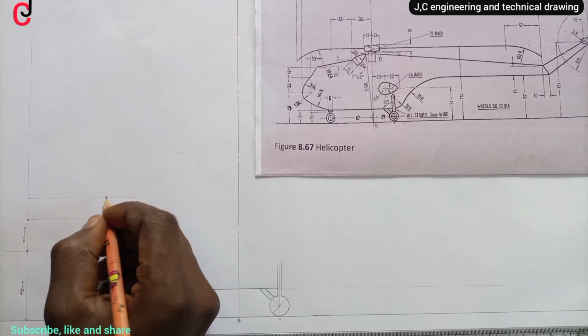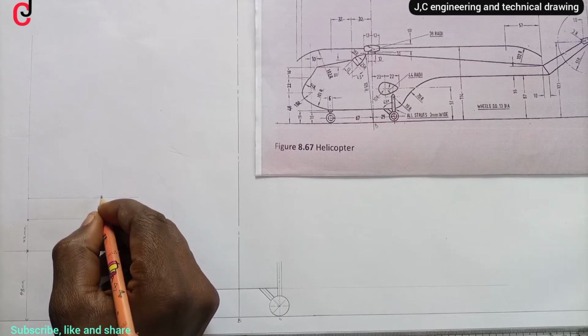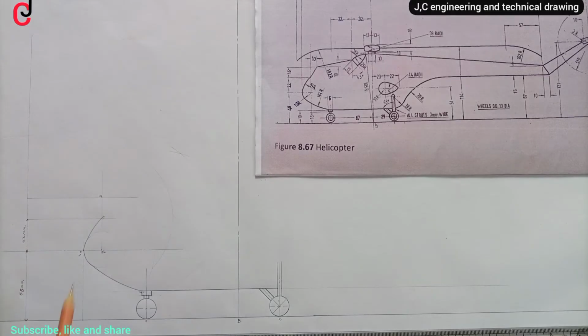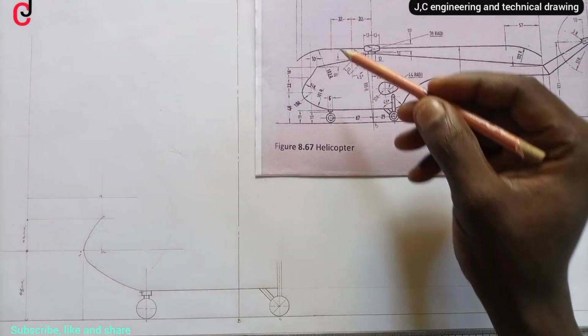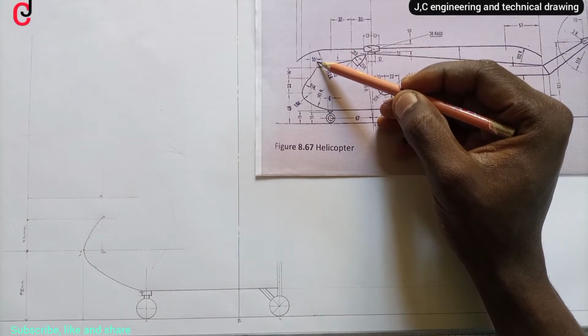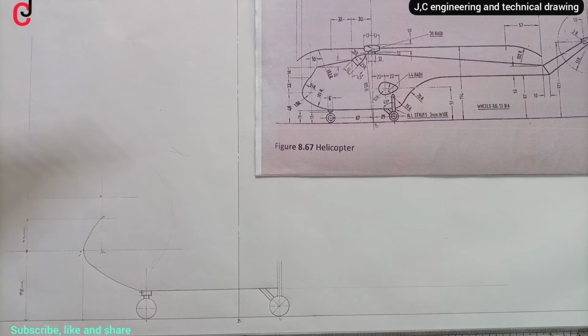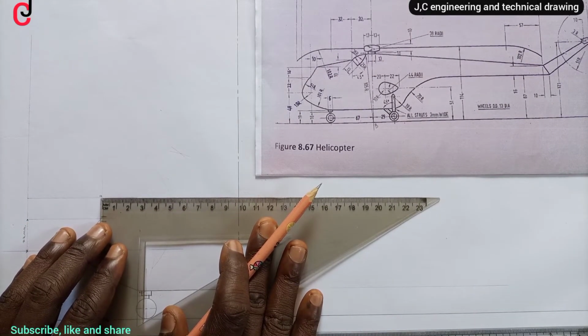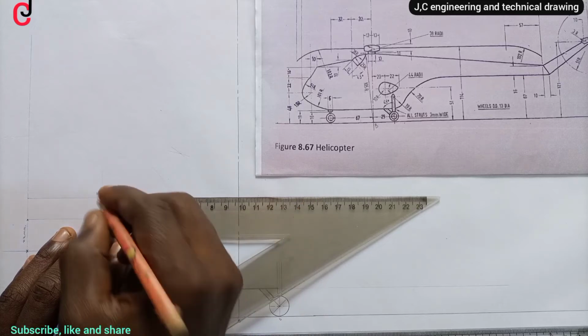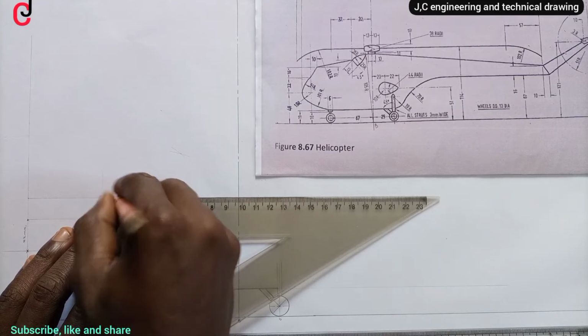Call that point A1. Now from point A1 towards our right, we'll measure 10 millimeter radius, and then we indicate it with the point.